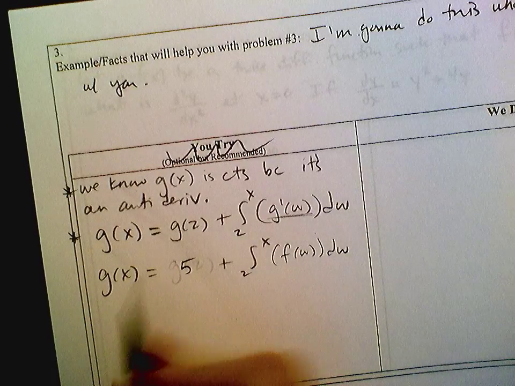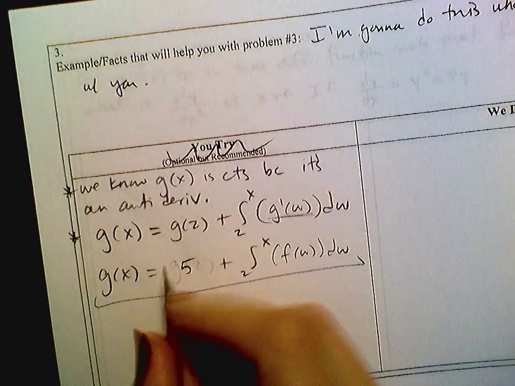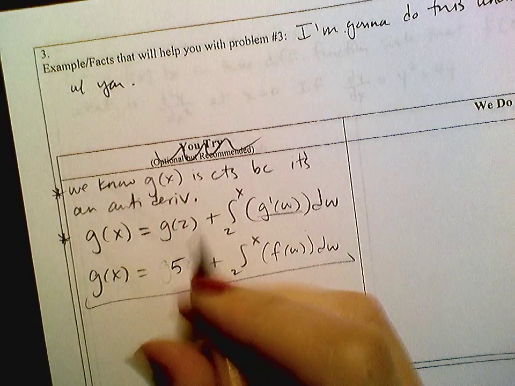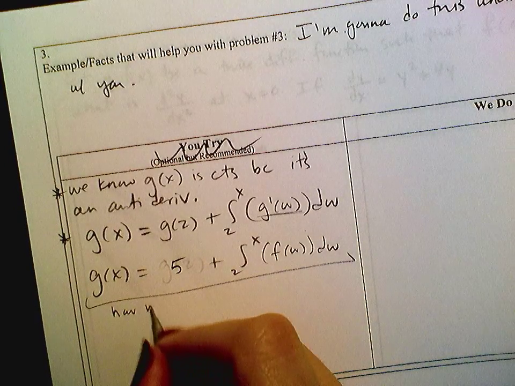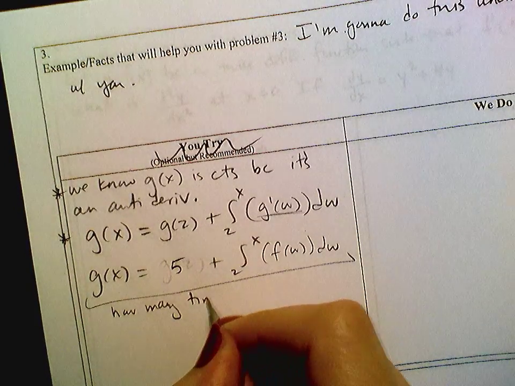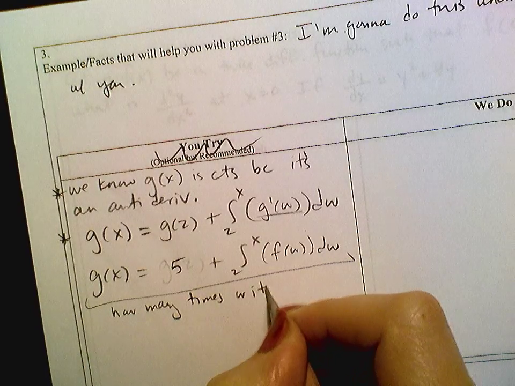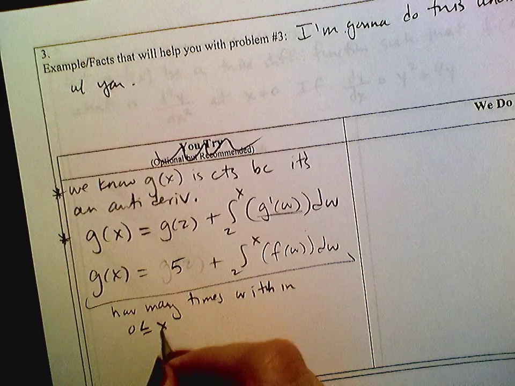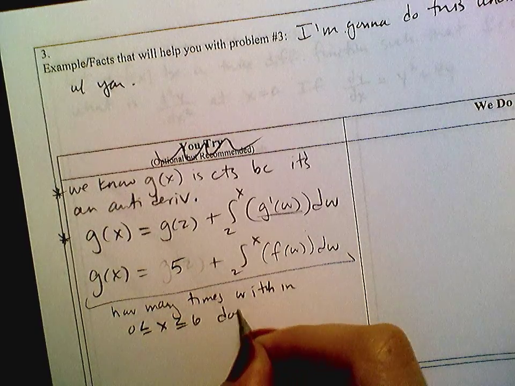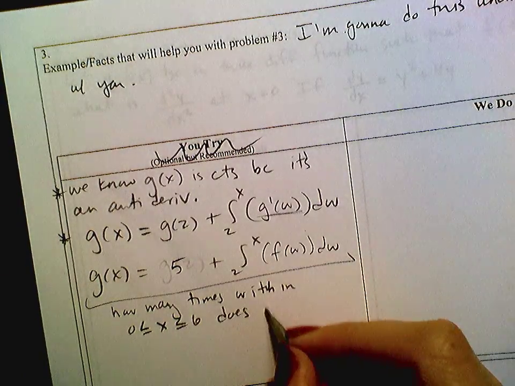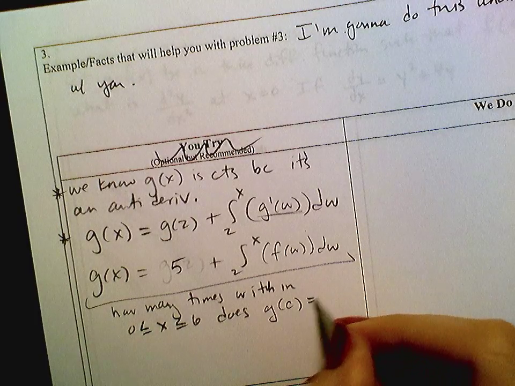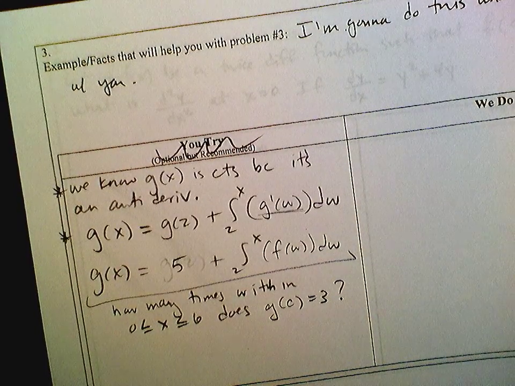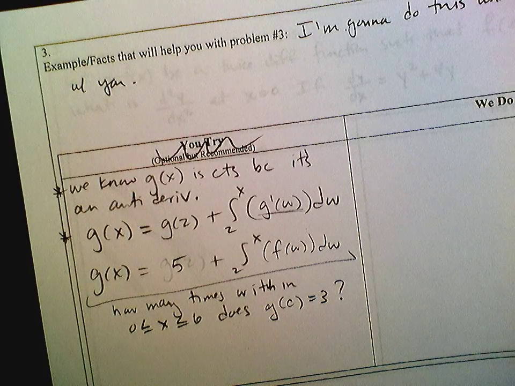So they want to know, okay, so how many times within the interval does g of some number equal 3? Okay, that is the question. Well, guys, here is the thing.